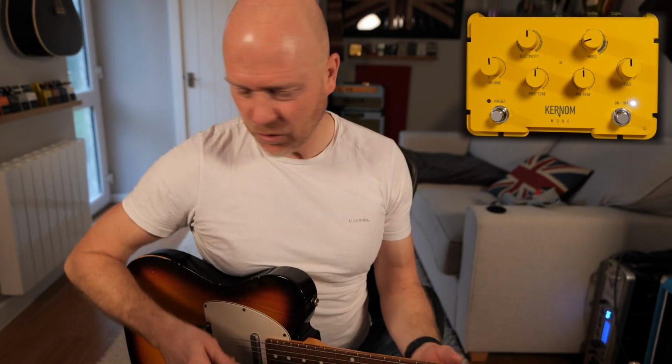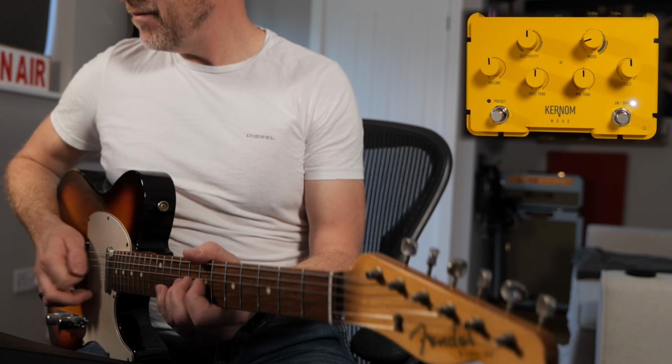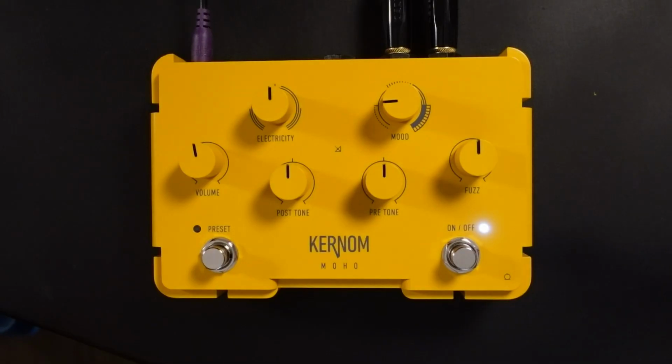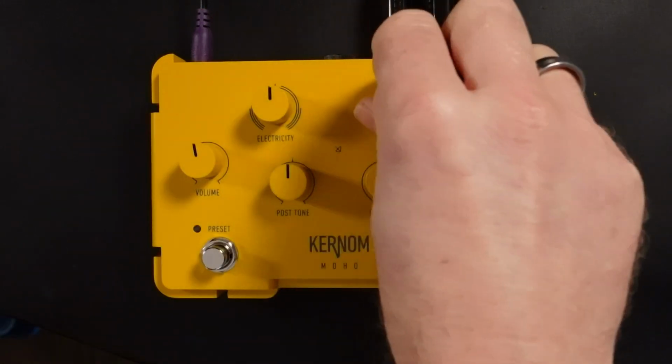And as we get up towards the top of that mood, we start to get some more, I dare say, synthy sort of tones. Now with mood 2 and mood 4, actually, we get more of those big muff tones.